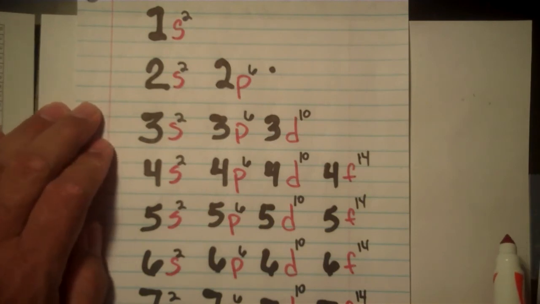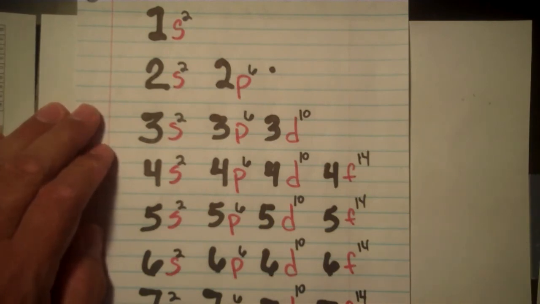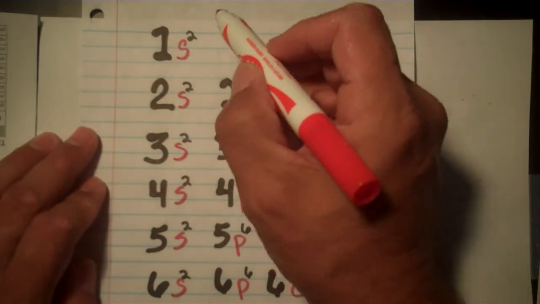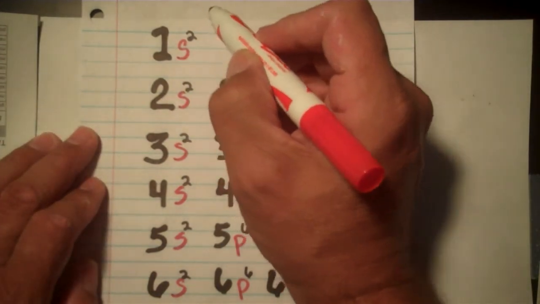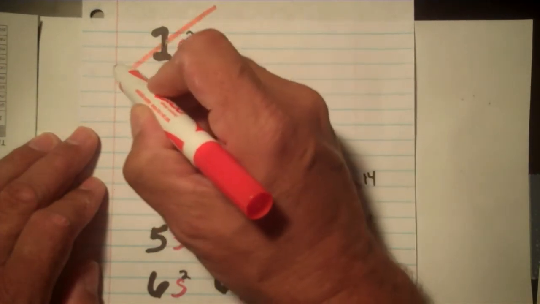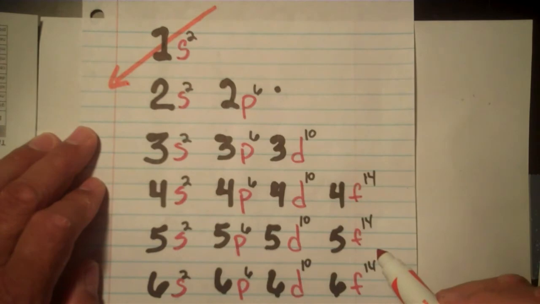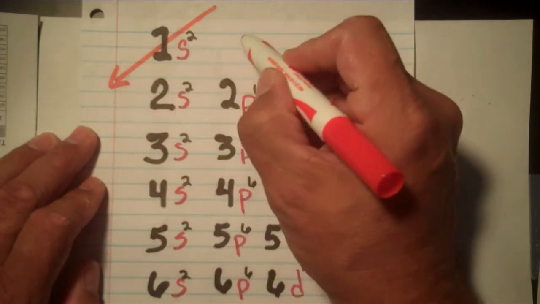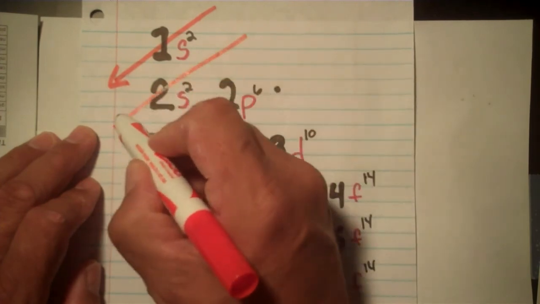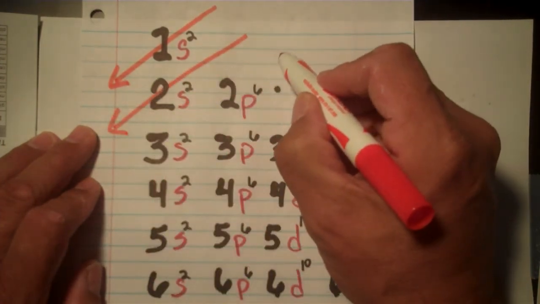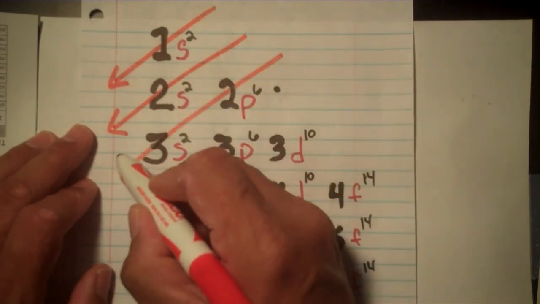Because it's called the diagonal rule, I'm going to go diagonally with our route, or how we're going to go. So I'll put my pencil right here and put an arrow just like that. And then once I go through that path, I'm going to come over here and go through this path. And then I'm going to come right over here and come down through here.